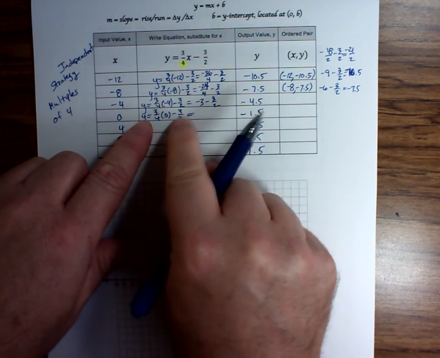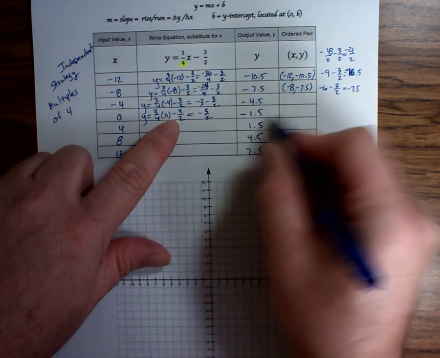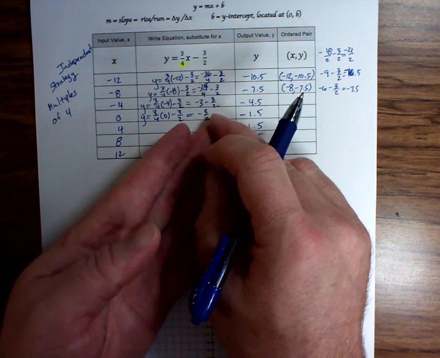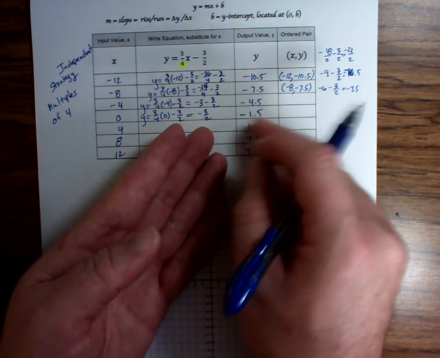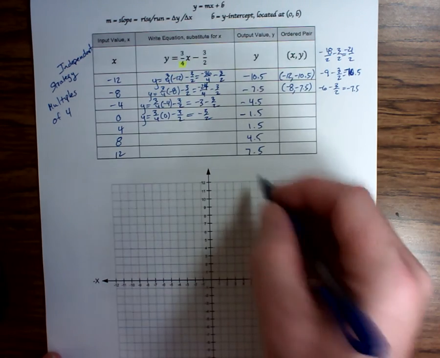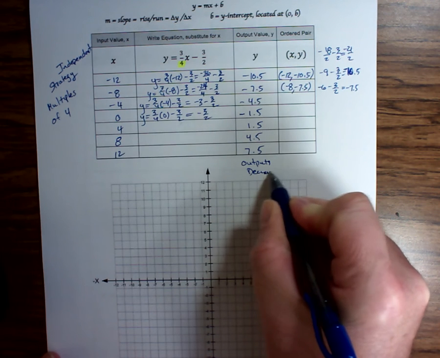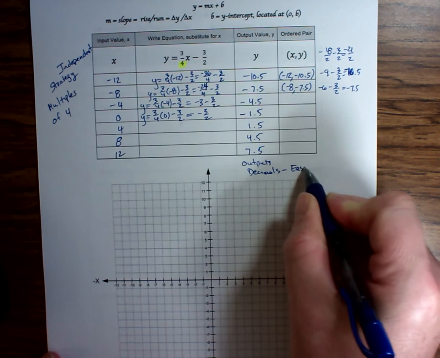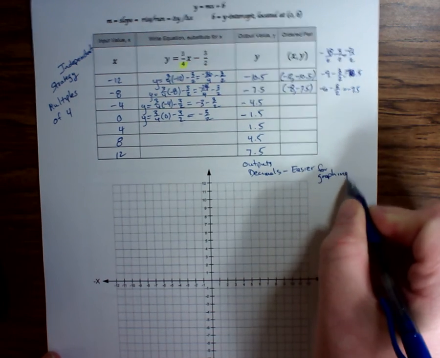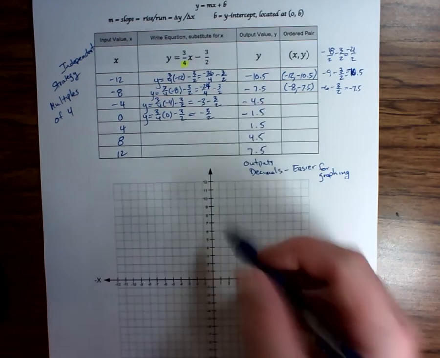Here's a 0 minus 3/2, which is negative 3/2, which is negative 1.5. So we're expressing things as your choice. You can express them as fractions. You can express them as decimals. When graphing, it's a little easier to express your outputs as decimals. It's a little easier for graphing. But if you like fractions, you can leave them as fractions. You can put them all over 2, negative 21 over 2, and etc., etc.